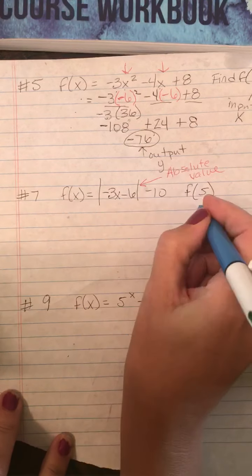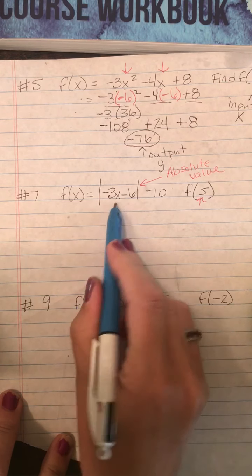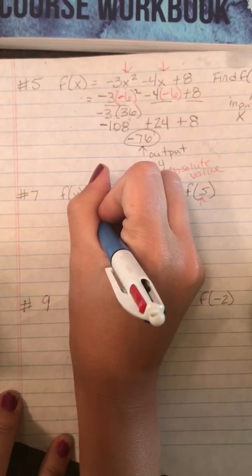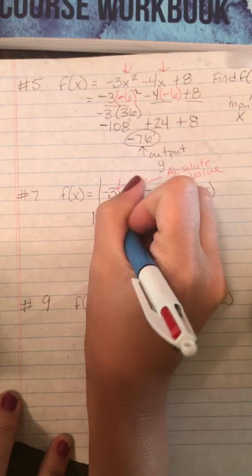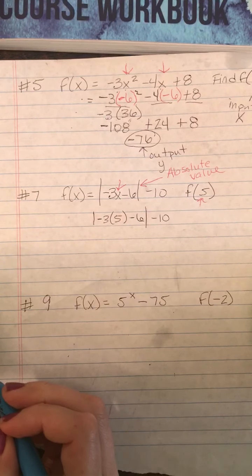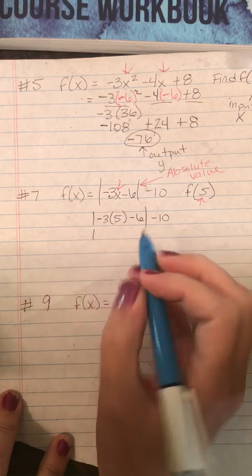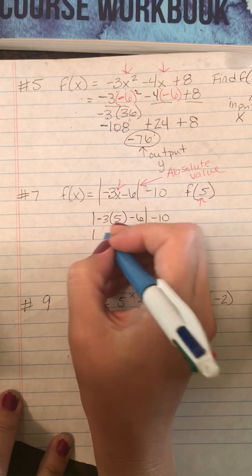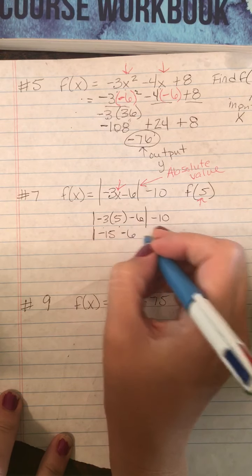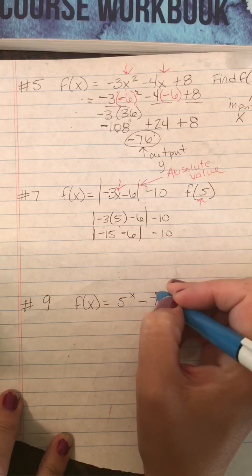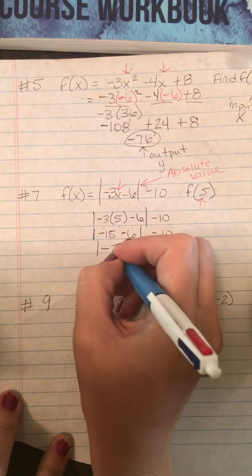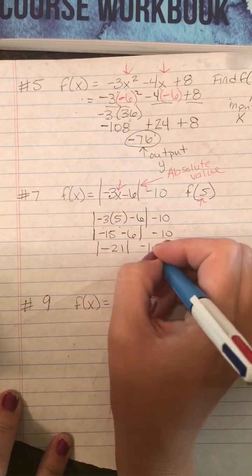So let's start it off the same way. Substitute 5 in for the x. Everything else stays the same. So that means we have the absolute value of -3 times 5 minus 6. And then minus 10 comes after. So -3 times 5, that's -15. So we have the absolute value of -15 minus 6 minus 10. -15 minus 6 gives us the absolute value of -21 minus 10.